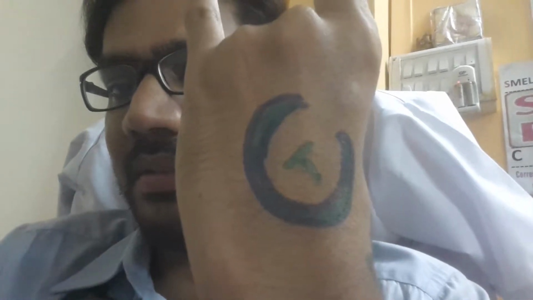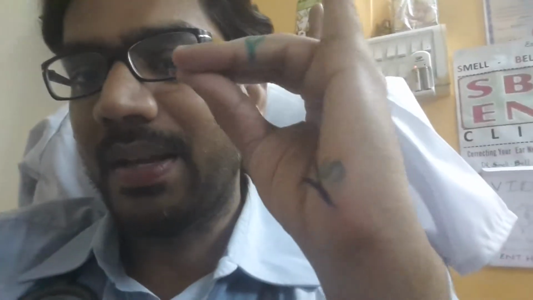So easy to remember: S, which is squamous part, P, which is the petrous part, M, which is the mastoid part, T, which is the tympanic bone, and S, which is the styloid process. The same thing I would like to show in the real temporal bone specimen.